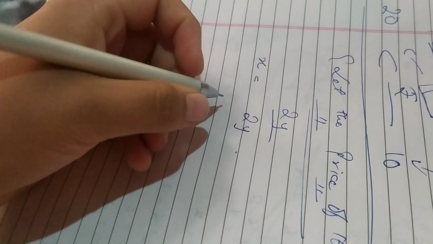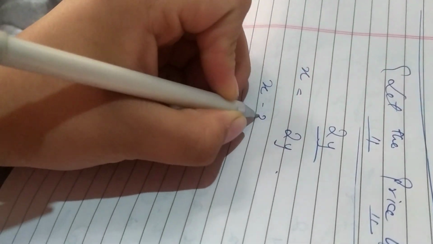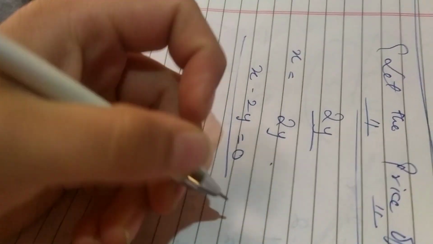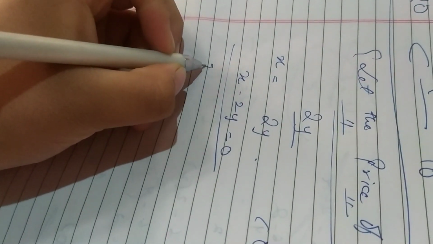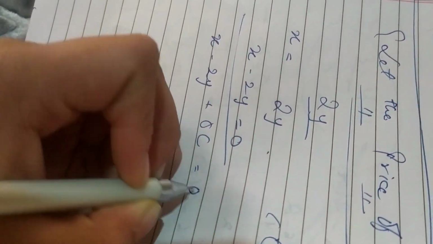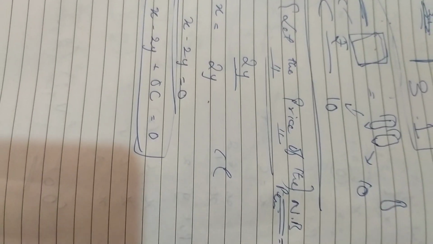Or if we write it in general form, we can write x minus 2y equals 0. Or if we need the extraordinary general form, we can add a c to it, like x minus 2y plus 0c equals 0. So this will be the answer.